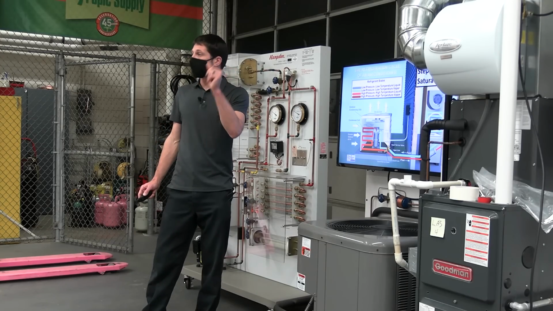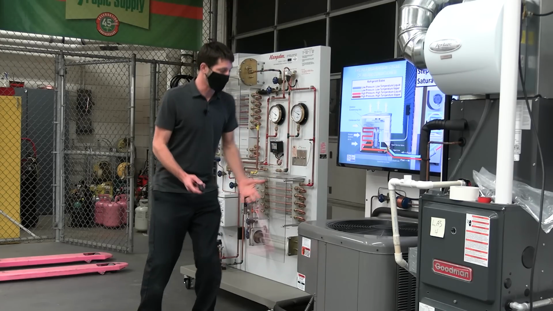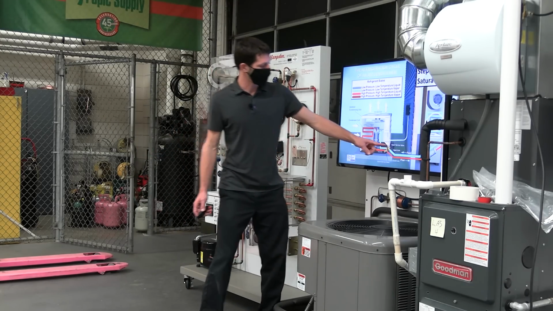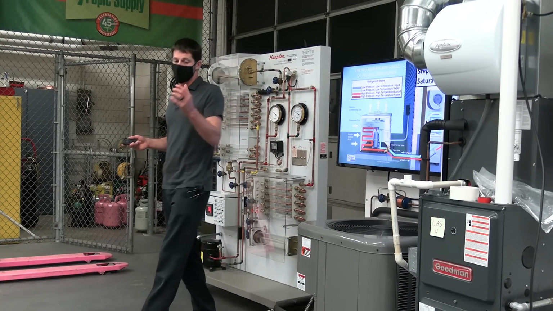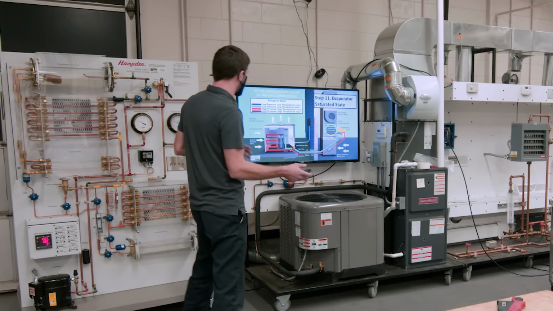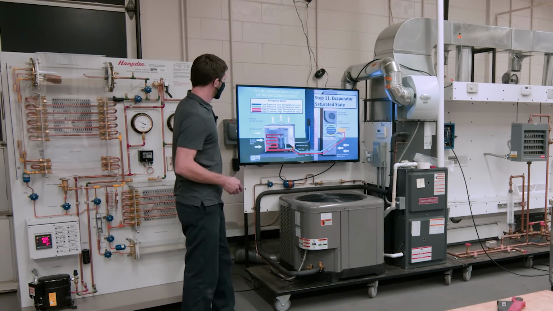It makes it real quick for your troubleshooting. You don't have to add refrigerant into the system to see, hey, is my vapor pressure now increasing because I'm adding refrigerant? No, you can figure out if it's a liquid line restriction or correct charge, undercharge, low airflow, those types of things.